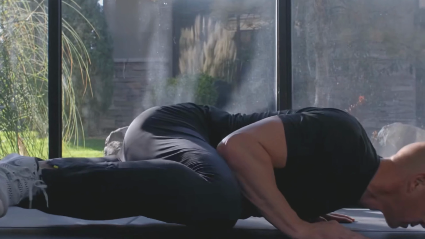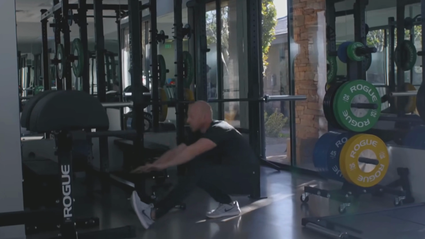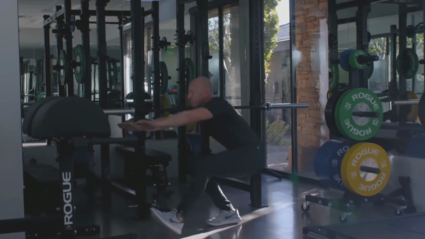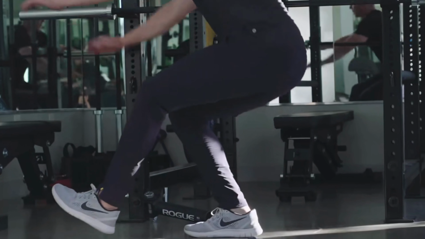Zone 1 is the warm-up zone. The heart rate is 50% to 60% of the maximum heart rate. Zone 2 is the relaxed and comfortable leisure riding zone. The heart rate is about 60% to 70% of the maximum heart rate. Zone 3 is the aerobic fitness zone. The heart rate is about 70% to 80% of the maximum heart rate.